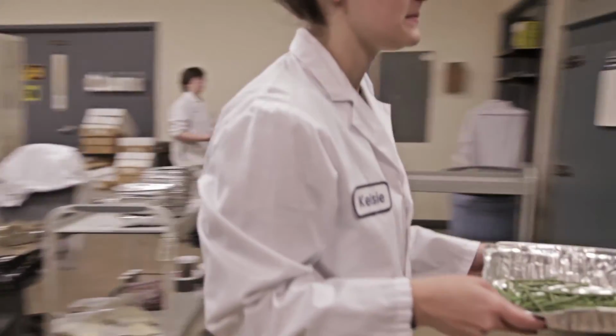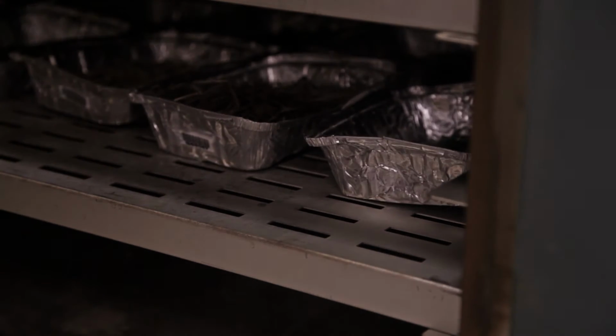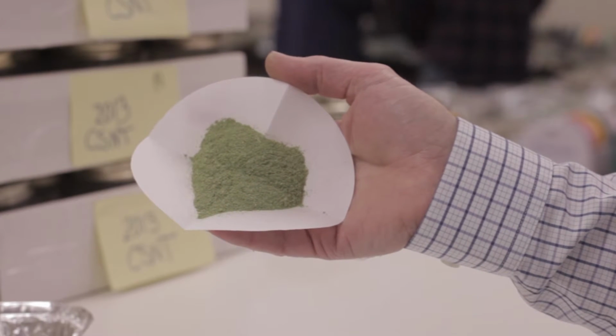Upon arrival, the first thing we do is we dry the sample. The sample is going to be dried at 60 degrees centigrade for about 4 hours or until dry. Subsequent to that, they're ground, and we showed you the ground sample. And then it's going to go up to the lab for nitrogen and elemental analysis.